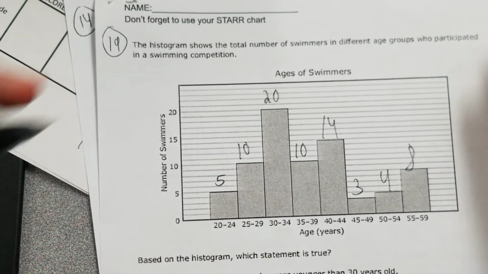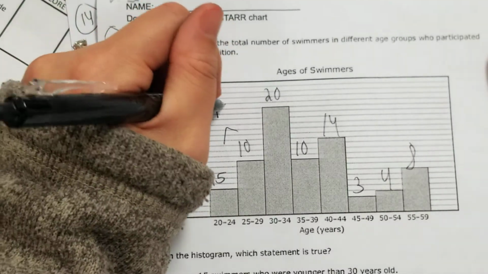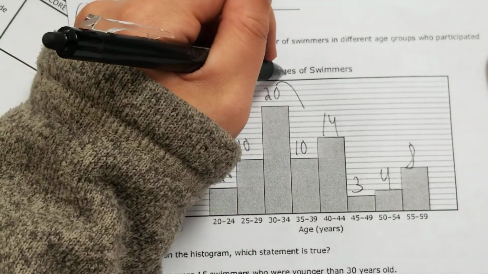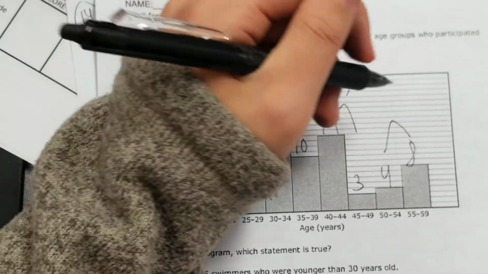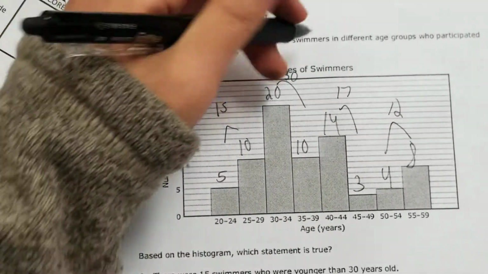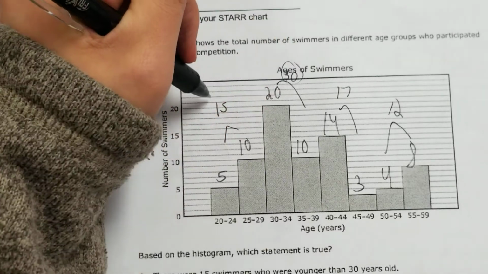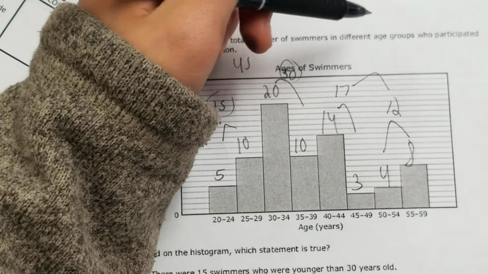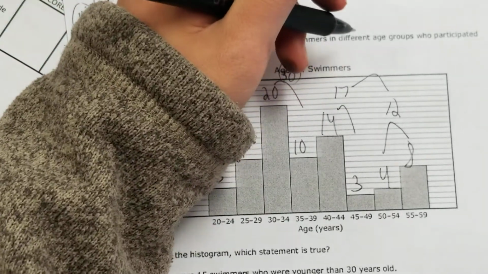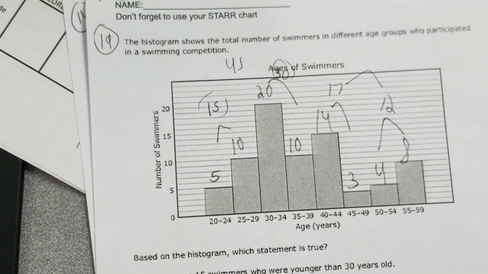So I'm going to add them all together, just so I know. That's 15, that is 30, this is 17, and this is 12. So we have 30 plus, that's 45. And then we have, okay, I messed up somewhere. I don't know where I messed up, guys.